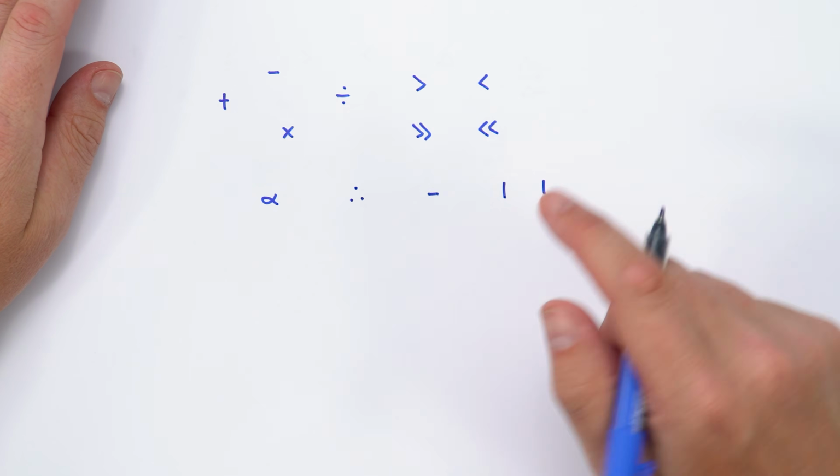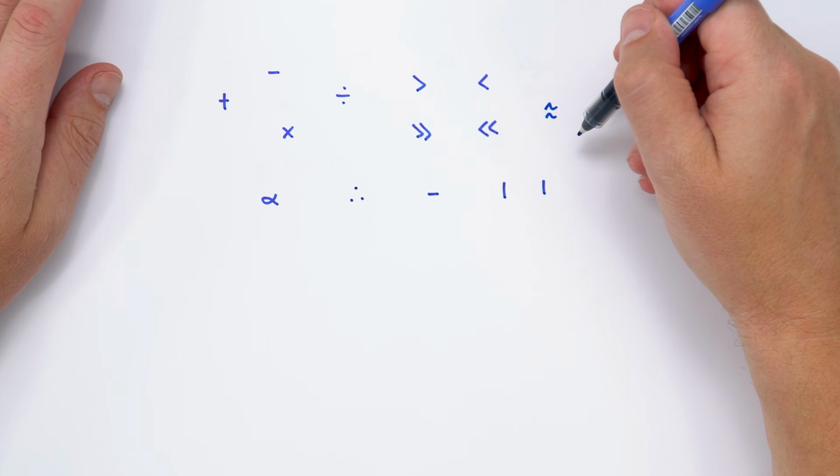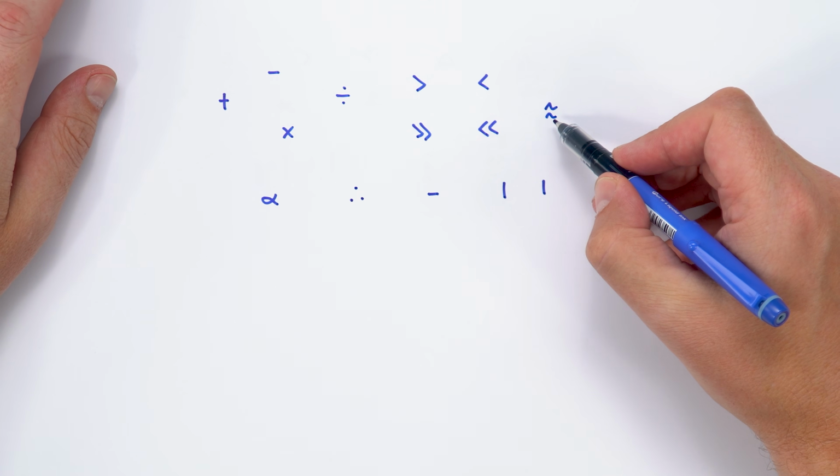We also have approximately equal to, so a couple of squiggly lines. This one is really useful, especially in exam questions where you often have a show question where you need to show that your answer is approximately equal to the one that they've given you. So this one here just means approximately equal to.